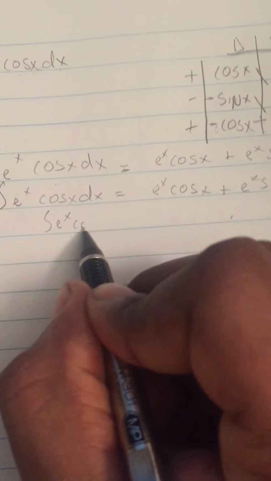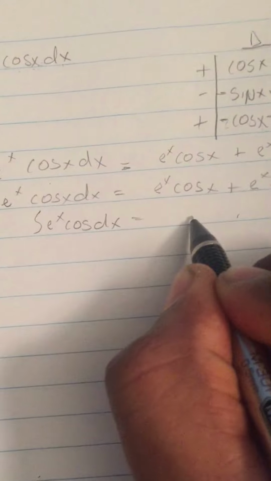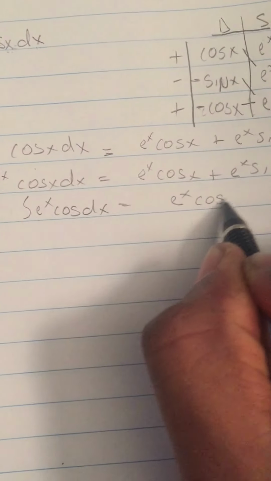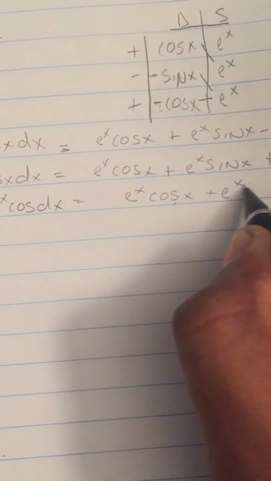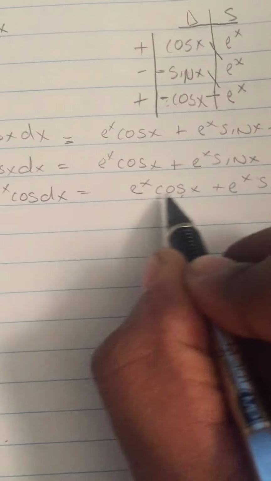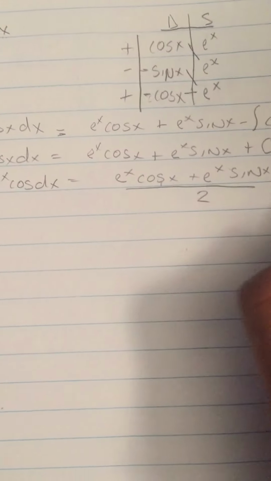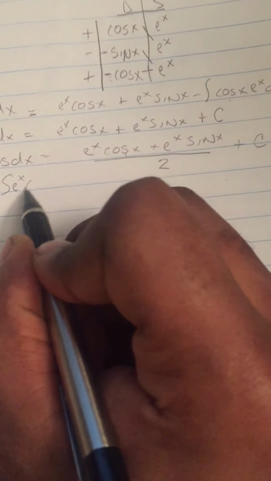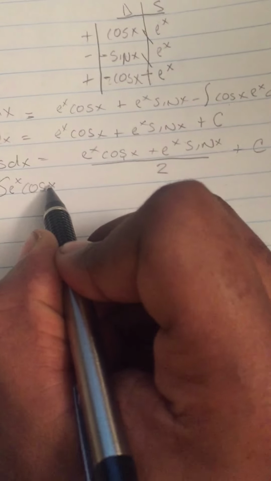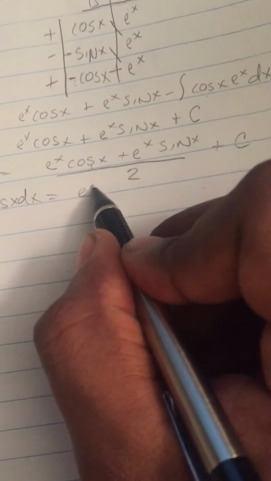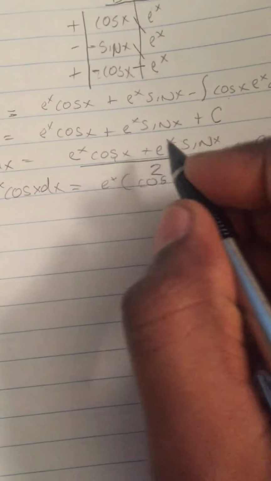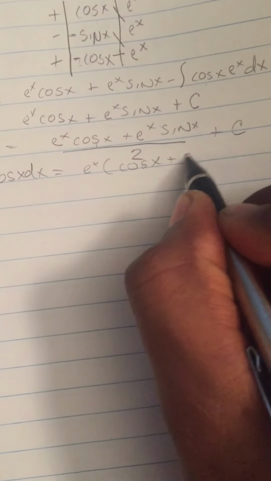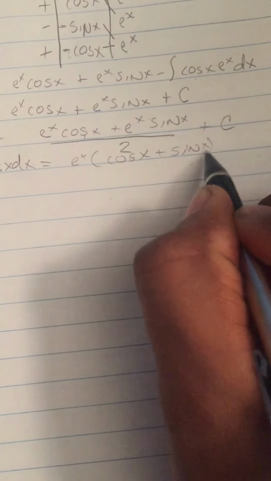Now I'll divide by 2. The integral of e to the x cosine of x dx equals e to the x cosine of x plus e to the x sine of x, divided by 2, plus c, which will be my final answer. Actually, I can factor out that e to the x. So the integral of e to the x cosine of x dx is equal to e to the x times cosine of x plus sine of x, divided by 2, plus c. It's the final answer.